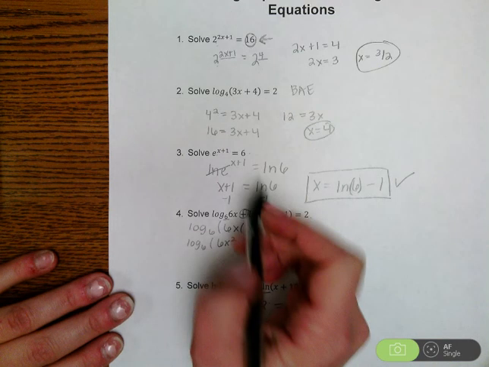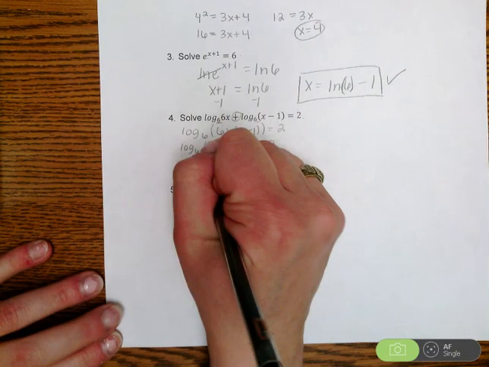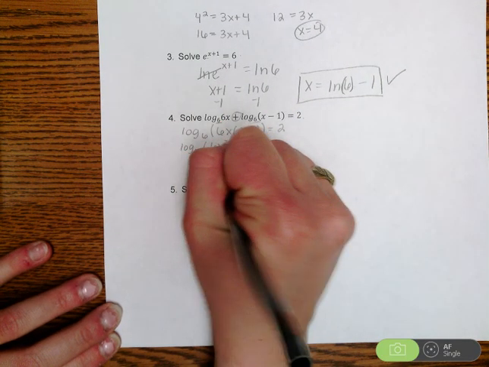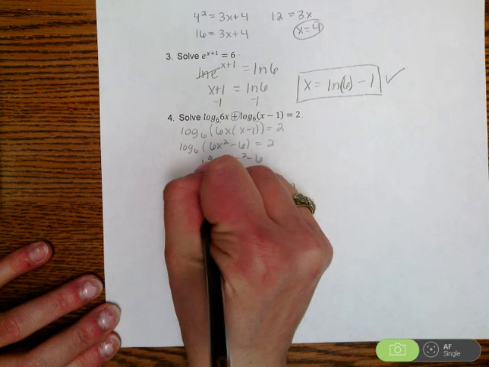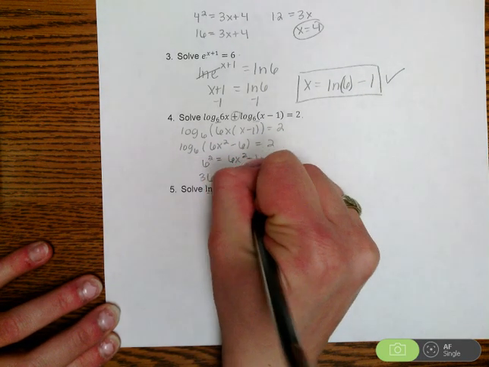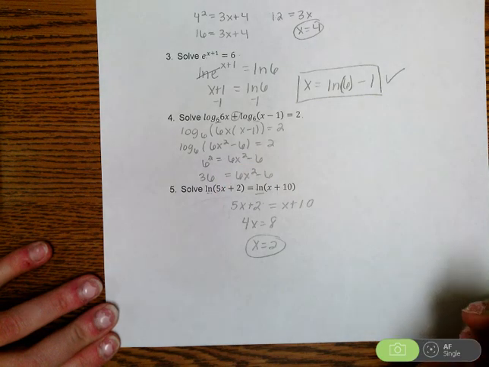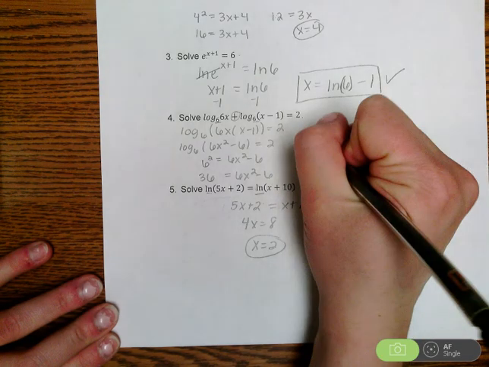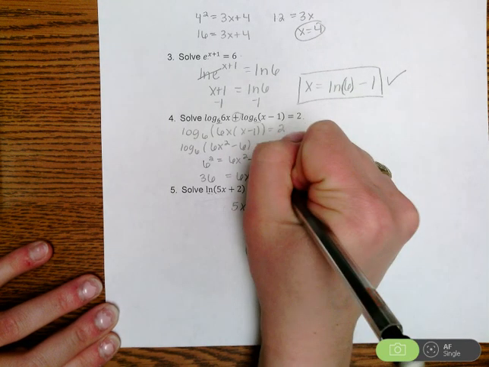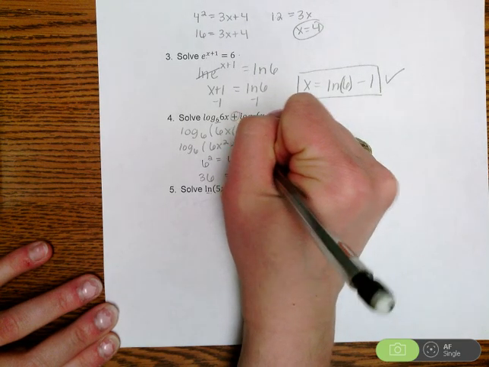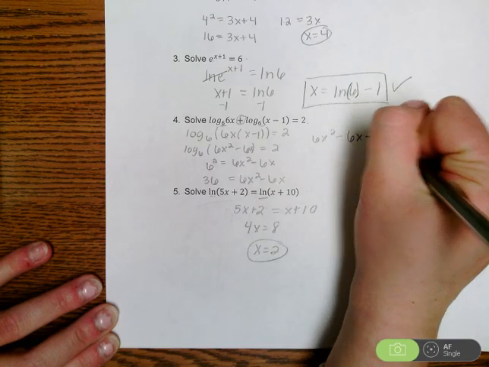Now we've got something like we have up here. We can now use our acronym of BAE and do base, answer, and then whatever's left. So then 6 squared is 36. And then in order to solve a quadratic, everything has to go onto one side. So now we're left with 6x squared, oh, that should have been an x, sorry, 6x. There we go. Minus 6x, and then minus 36 equals 0.